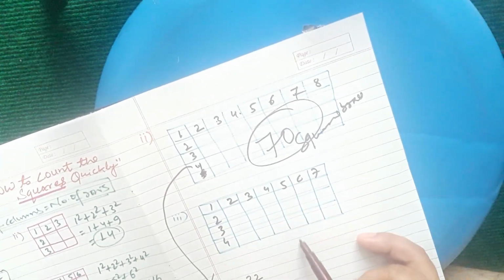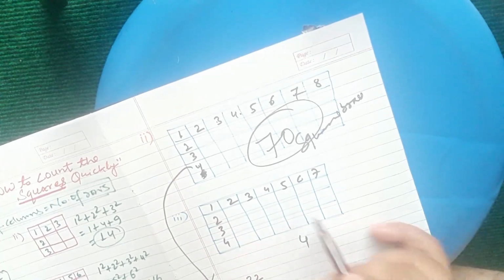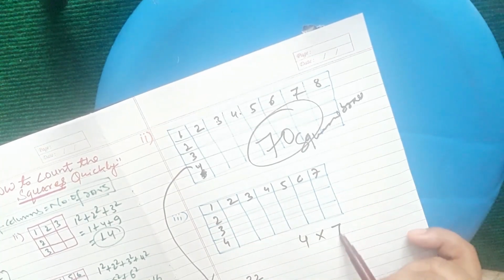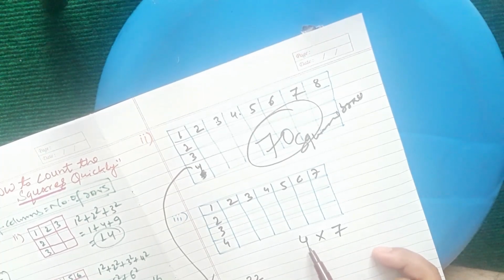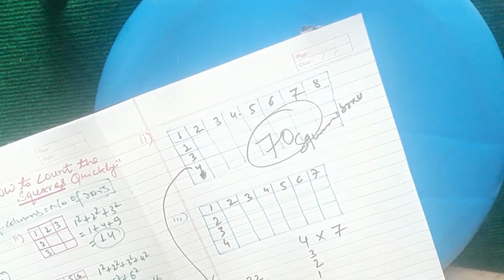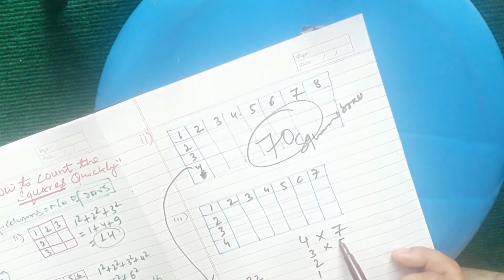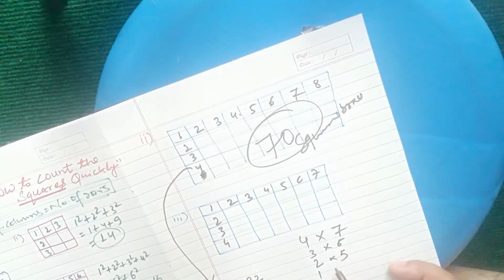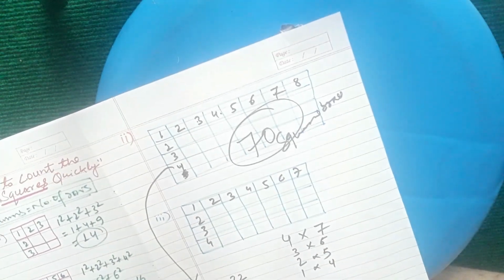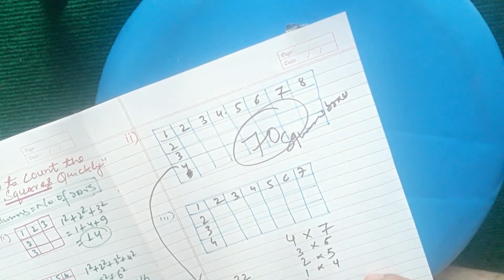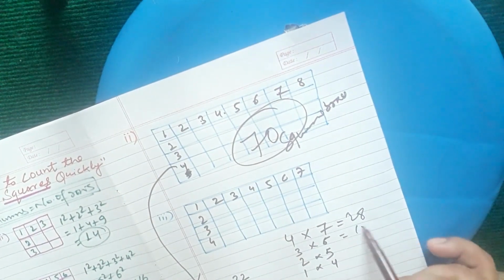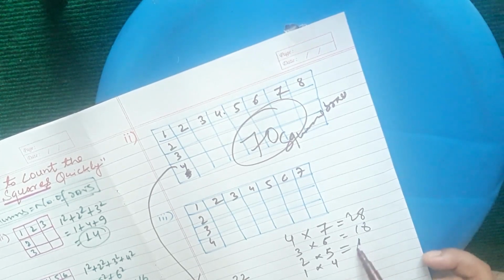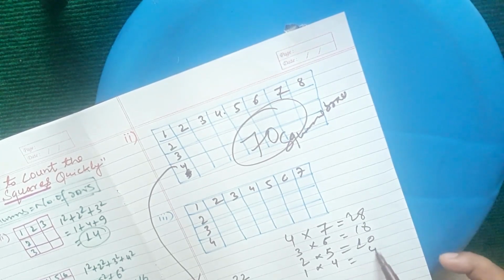Let's take the last digit of the column times the last digit of the row, and now start moving downwards: 3, 2, 1, and here 7, 6, 5 and 4. As I told you, you have to stop whenever you get 1. So 7 4s are 28, 6 3s are 18, and 2 5s are 10, and 4 1s are 4.